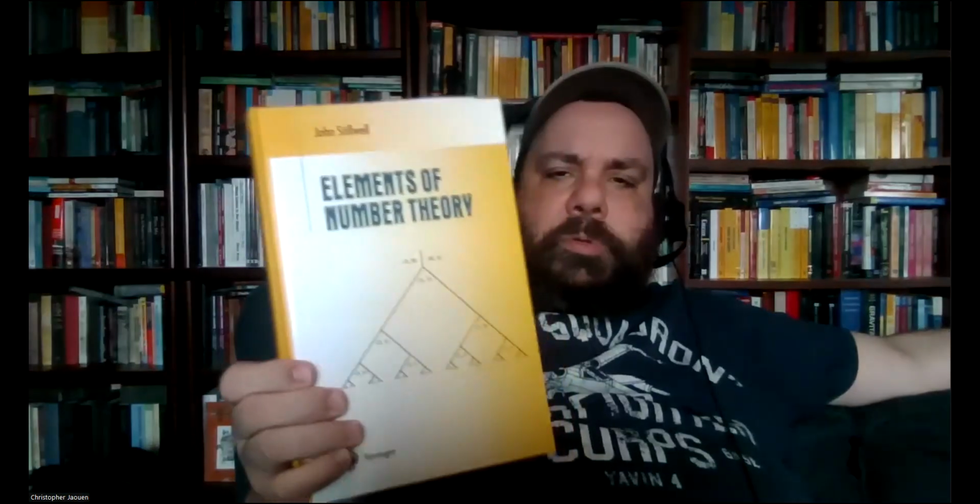And I have decided that I'm also going to, let me just show you here. I already did all of the exercises for this book in chapter 1. This is John Stillwell's Elements of Number Theory. I think it might be interesting to go through this book in tandem with the cryptography book that I'm going through, Elementary Cryptanalysis, the Sinkov book, because the first 3 chapters deal with divisibility, congruences, modular arithmetic and stuff like that.